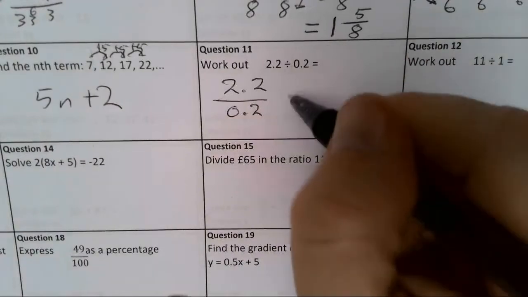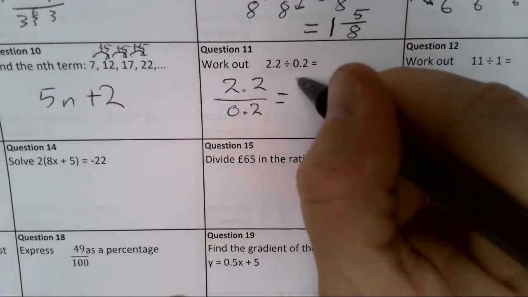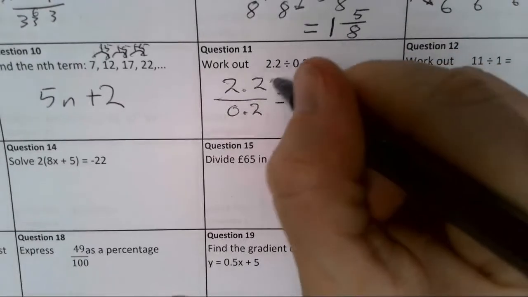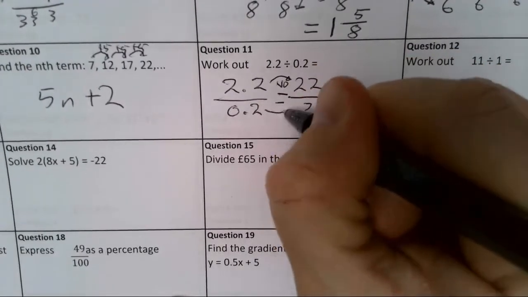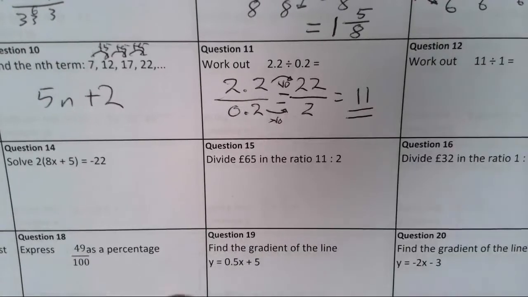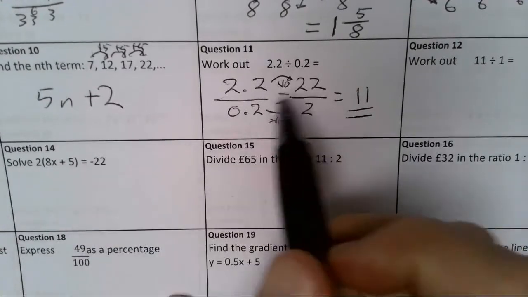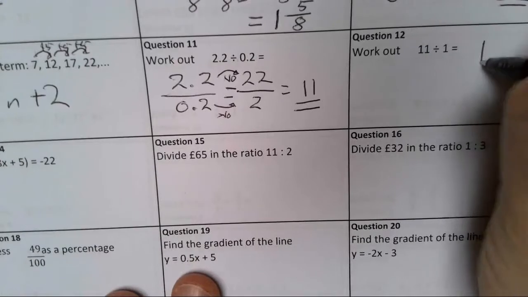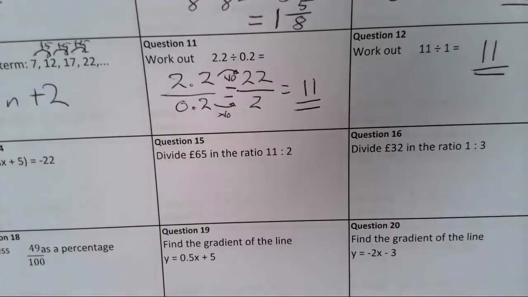2.2 divided by 0.2. Use equivalent fractions. It's the same as 22 divided by 2. If you just multiply the top and the bottom by 10, we can then work it out. We've not changed the value. We've just used equivalent fractions to be able to do the division. This one, I'm not even sure why that one's on there. It's a sort of weird question. 11 divided by 1, just 11.